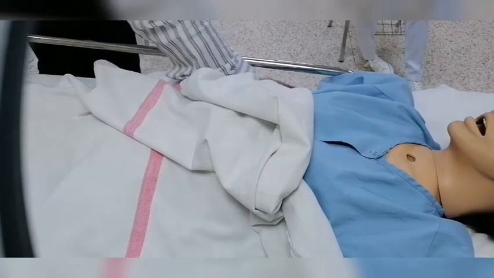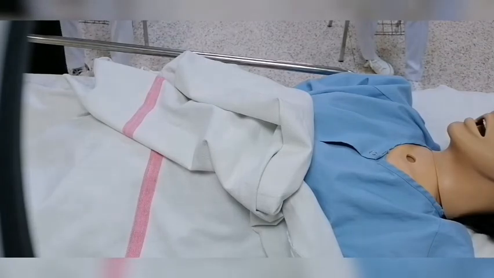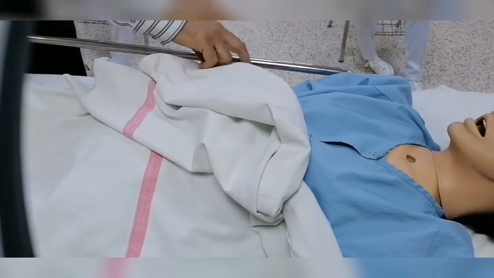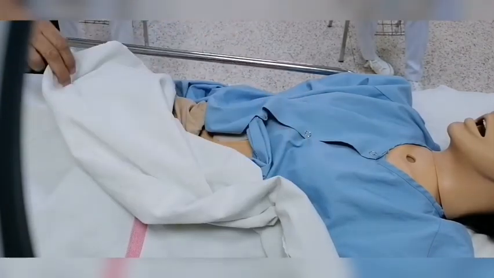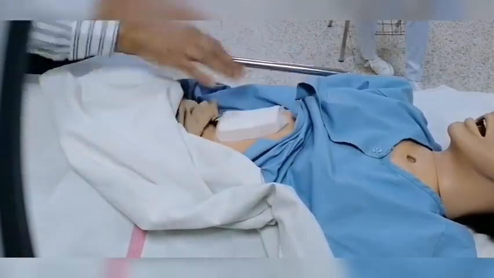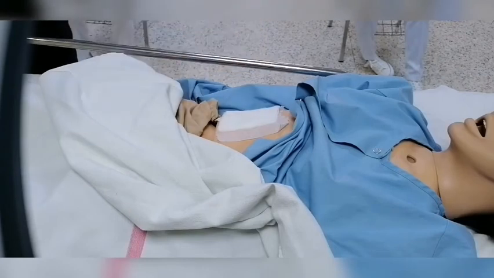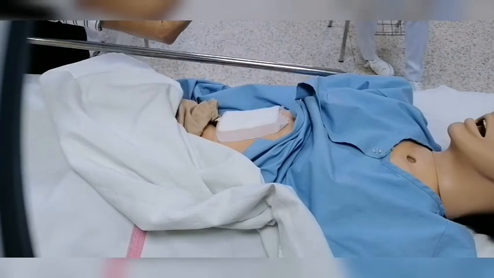Then after that, we verify, we prepare our equipment. We have to expose the dressing to find out where the site of the wound is. So here, the client is having a wound here in his abdomen. It might be a post-operative surgery. What do I have to do before removal of that wound dressing?